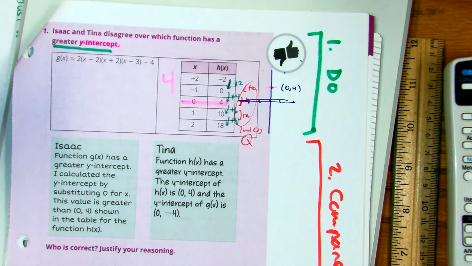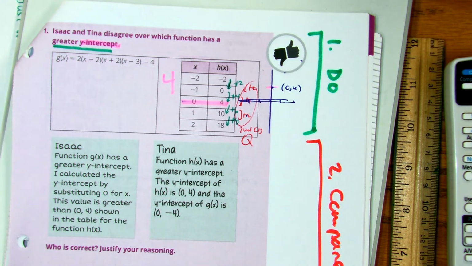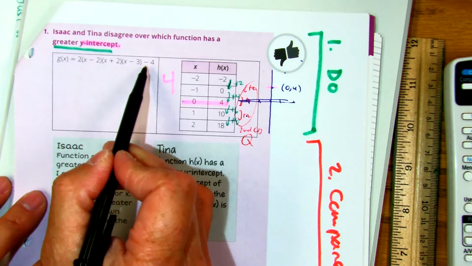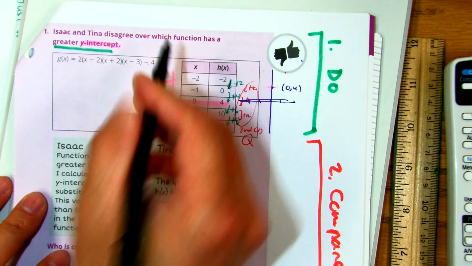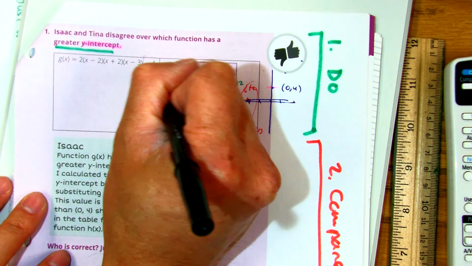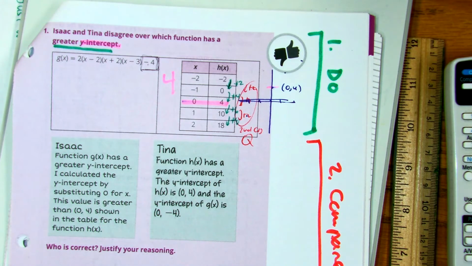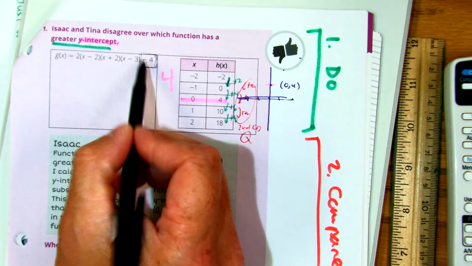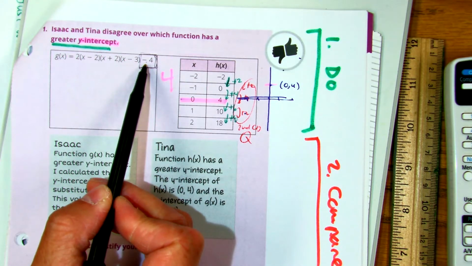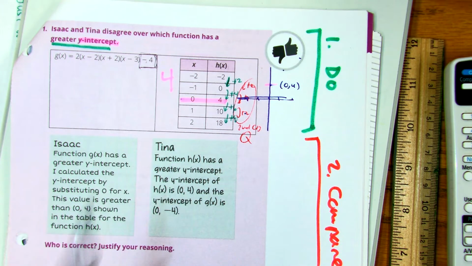How did you do this side? This one. Okay? Nicole says that the y-intercept is -4. Thumbs up, thumbs down? Okay. This is a common mistake, that students think that this is a y-intercept.